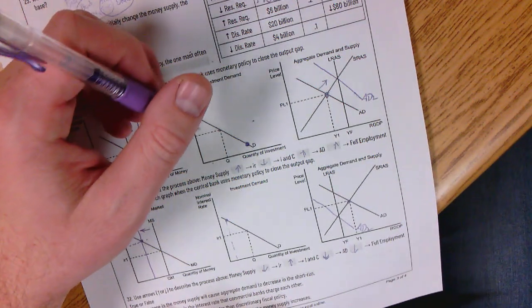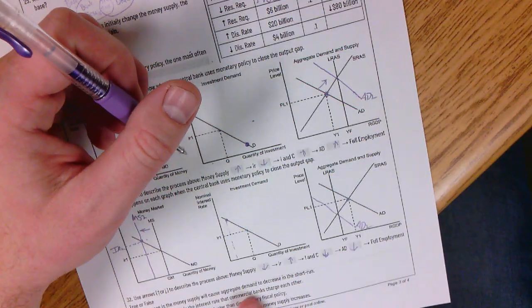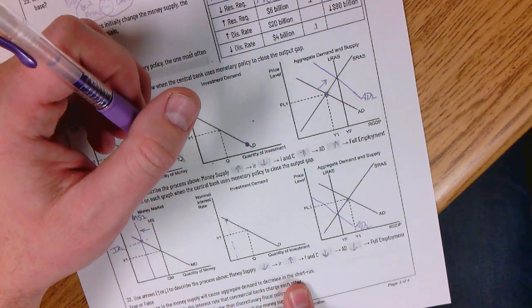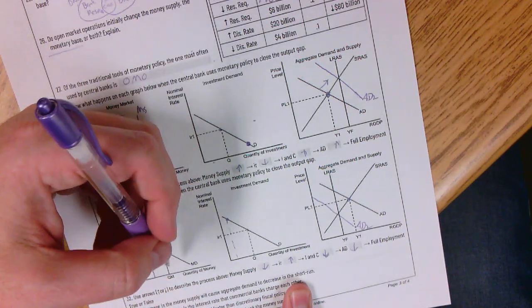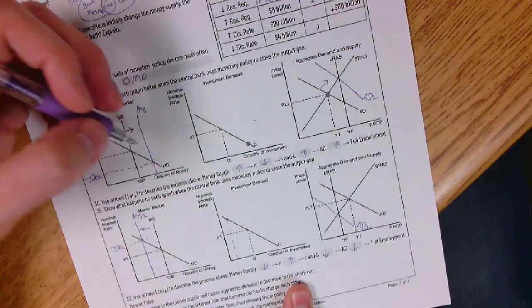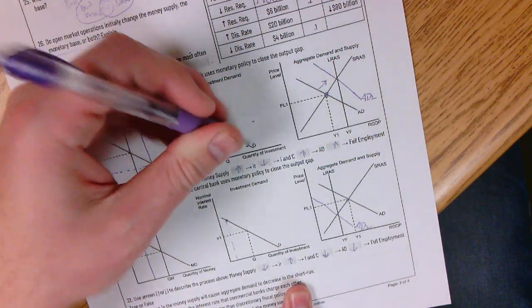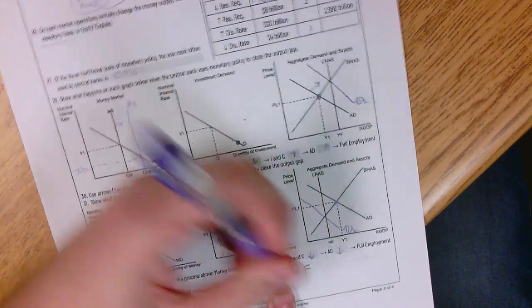All right, we've got a couple true or false questions here. An increase in the money supply will cause aggregate demand to decrease in the short run. So as we looked at a second ago, if we increase the money supply, interest rates go down, aggregate demand goes up. So that would be false.